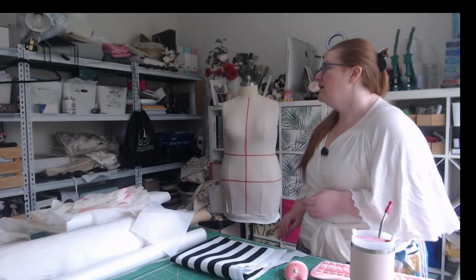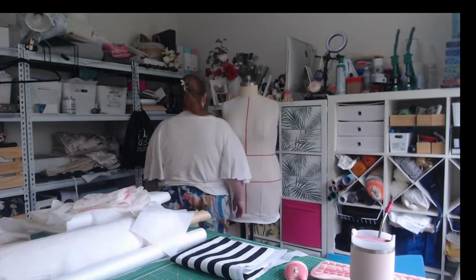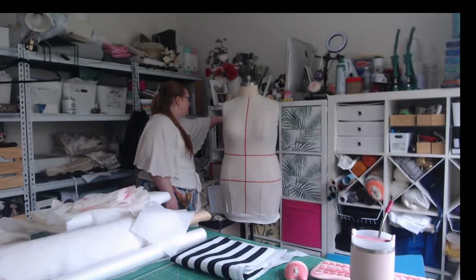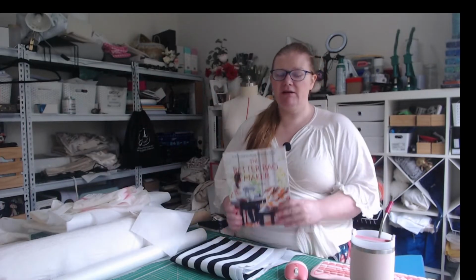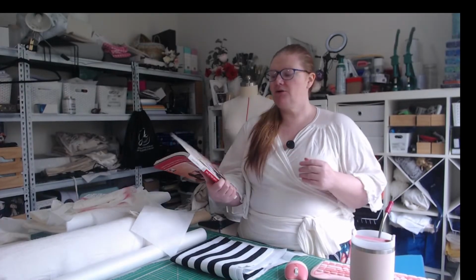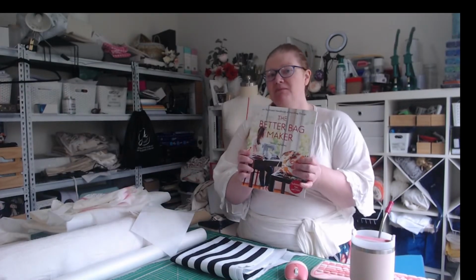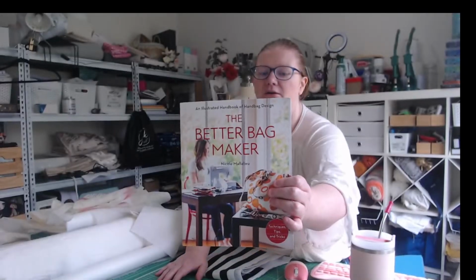But I know that, having read through some really good books about making bags, that you quite often will want to interface both sides. So if you are interested in making bags, by the way, I would highly recommend this book. It's called The Better Bag Maker. It's by Nicole. I always say Nikki's surname wrong.